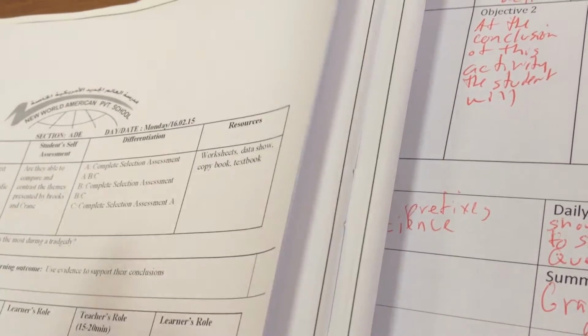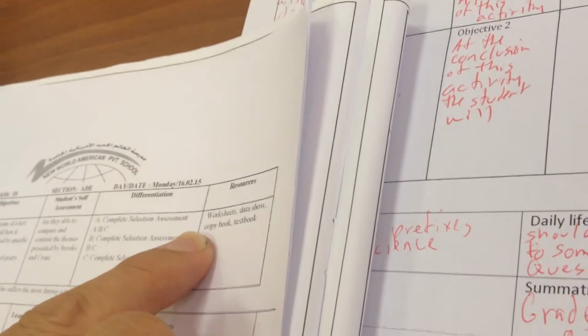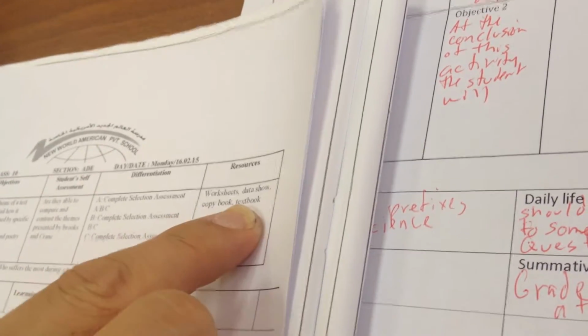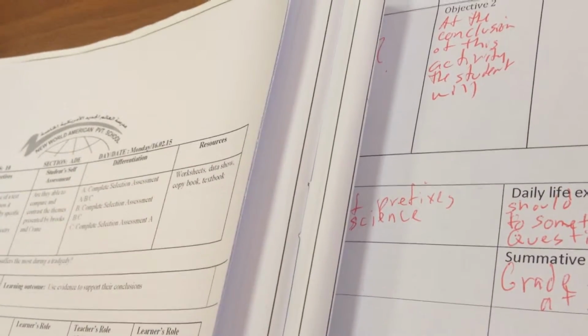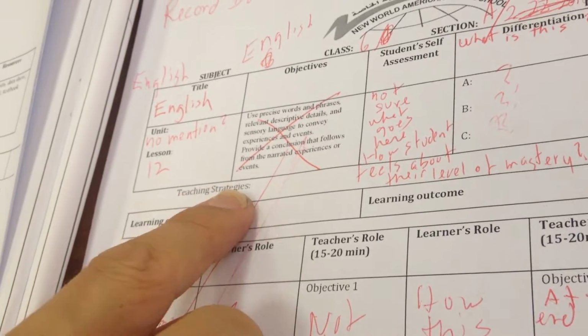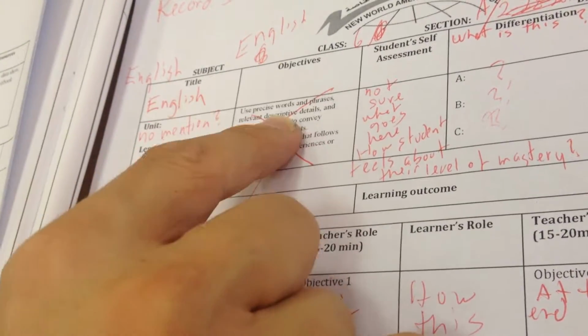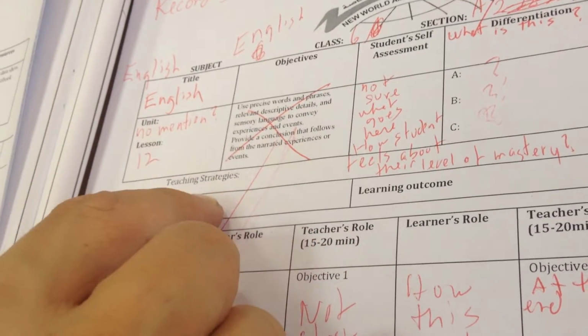Now, these are your resources that you're going to use in the lesson. For this lesson, I've got worksheets I have over there. I'm going to use the data show. The students need their copybook and their textbook. Okay? So, this is the strategy that we will employ. This is the strategy that you will use, or the methods, the approach that you will use as a teacher to accomplish these objectives. Okay.